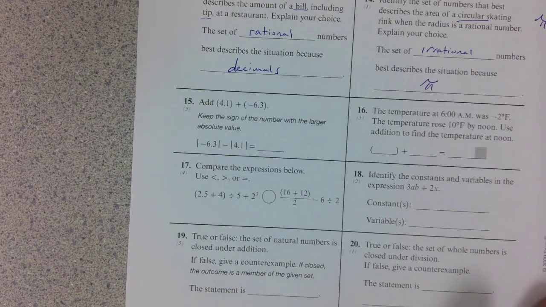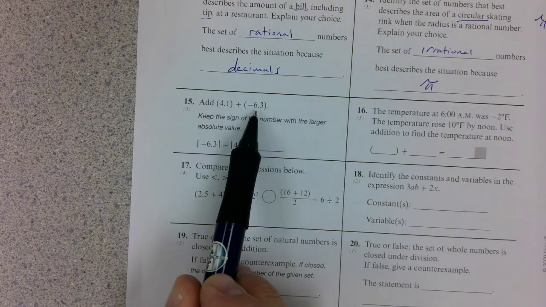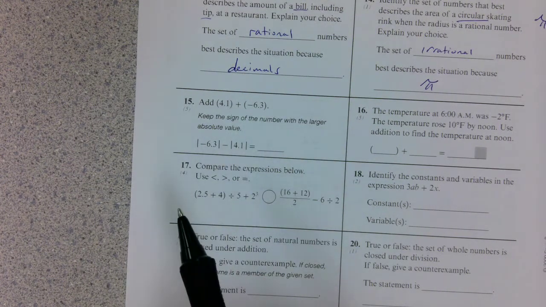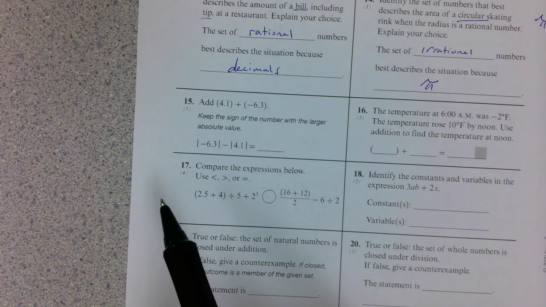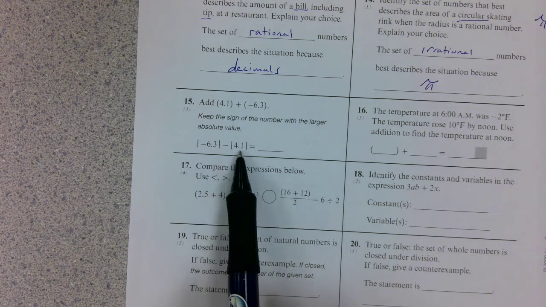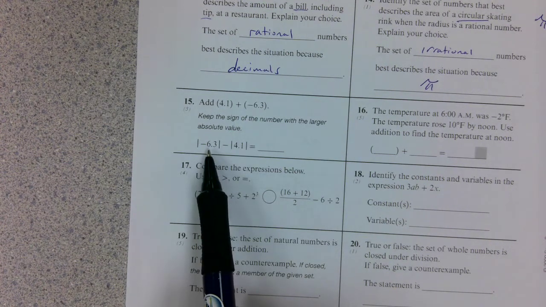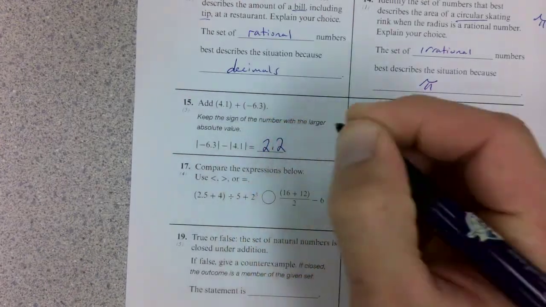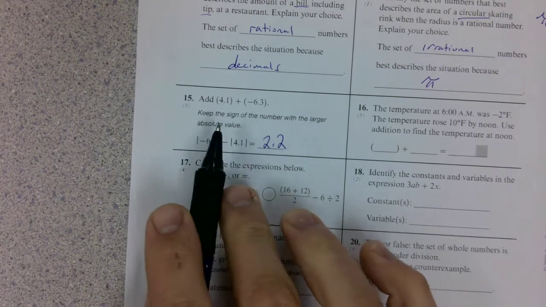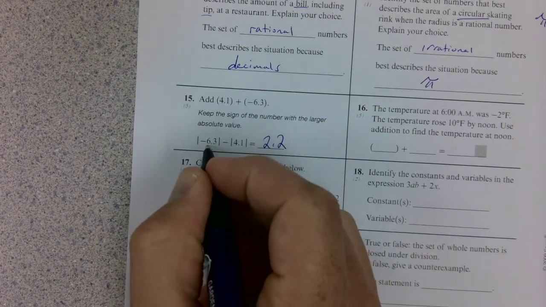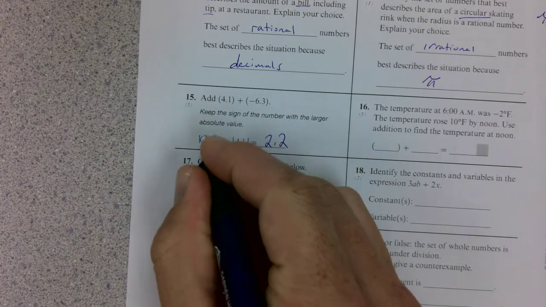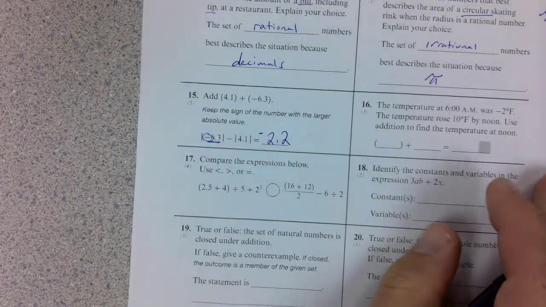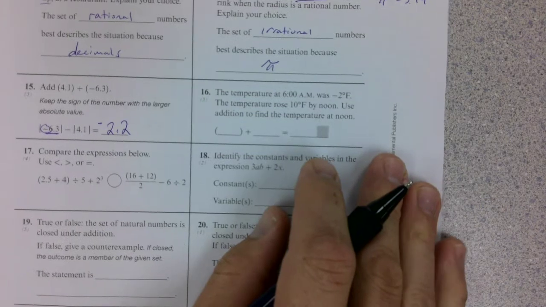Number 15, it asks us to practice our addition. 4.1 plus negative 6.3. In this case, when we're adding real numbers, you need to make sure that you keep in account those signs. If they are different, it's different, different, subtract. Different, different, subtract, and you keep the absolute value of those values. So 6.3 minus 4.1 is going to give you 2.2. Now, is that positive or negative? Remember, keep the sign of the number with the larger absolute value. Larger absolute value would be this value that has a negative sign, so our answer is going to be negative 2.2.